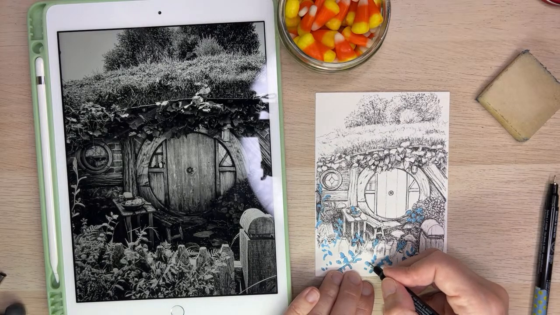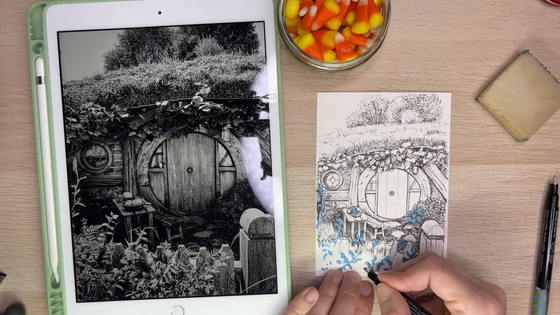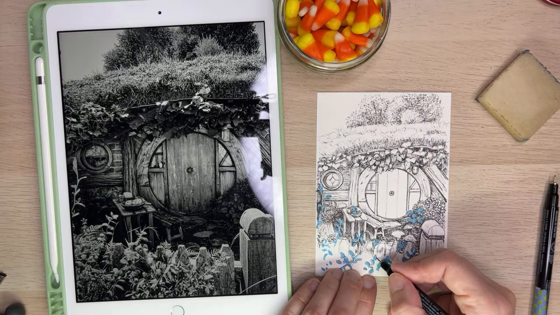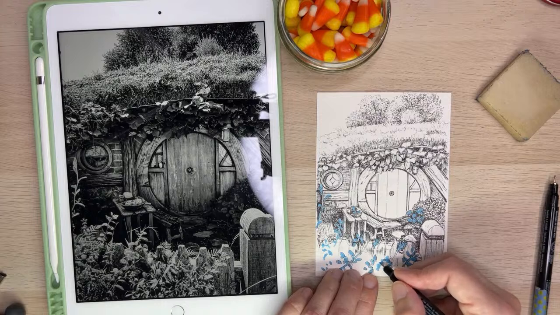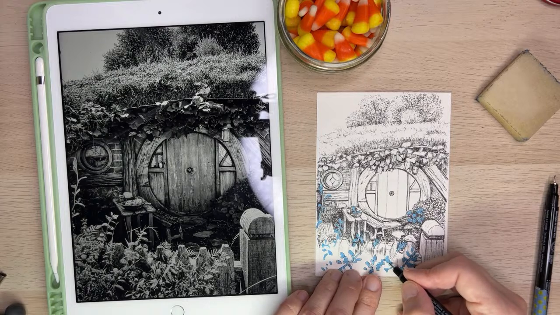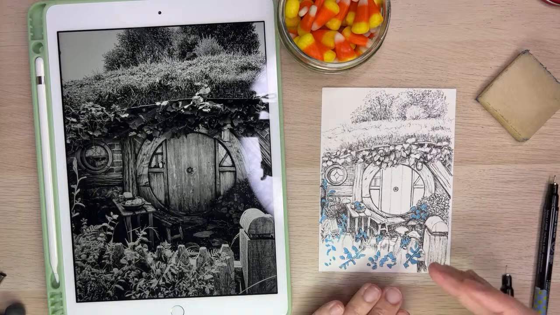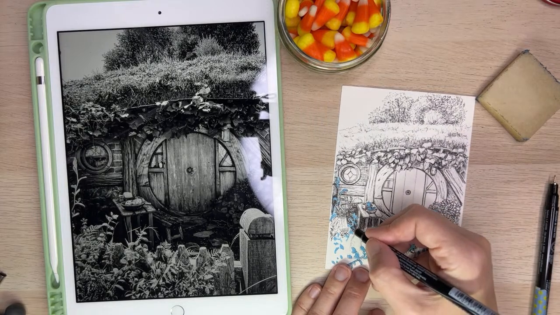All right, so there is a lot of dark value around these leaves, and I'm just trying to preserve where some of the light ones are going to be before I remove the masking fluid. Otherwise, I've done this before where I mask things out, but then I forget to define it before I erase it, and then it's just kind of a blob when you erase it.